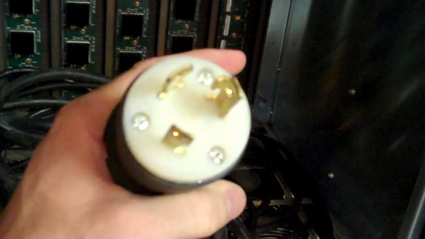But this is a 30 amp twist lock, and I already have 220 in here. Now that's a 20 amp twist lock, so it's not actually going to match. The diameter's wrong. But with the right plug either on this or receptacle on that, I should be able to bring up part of it.